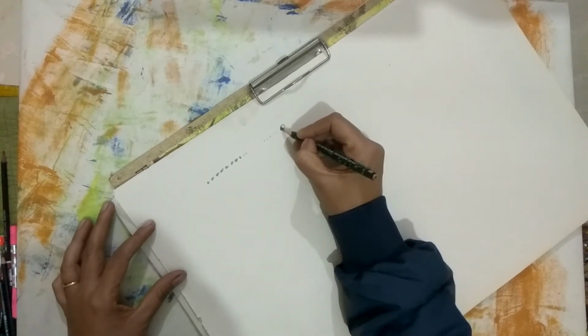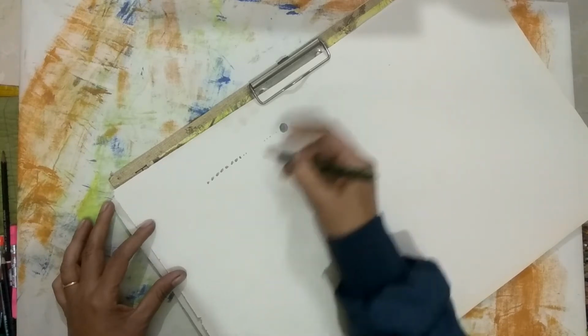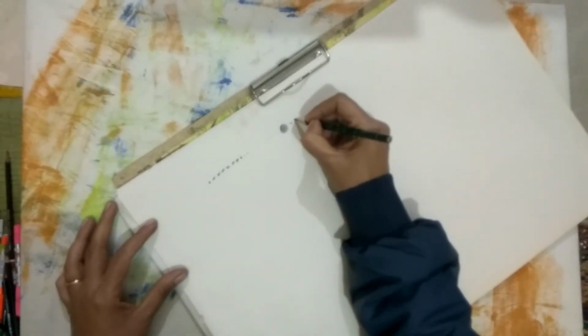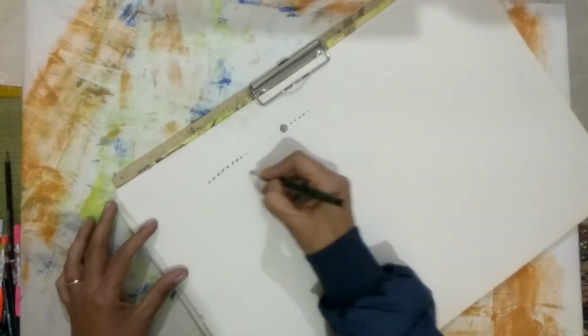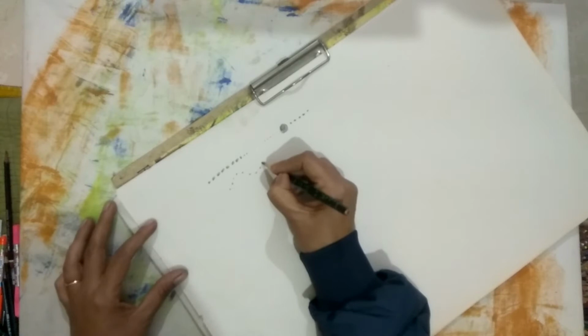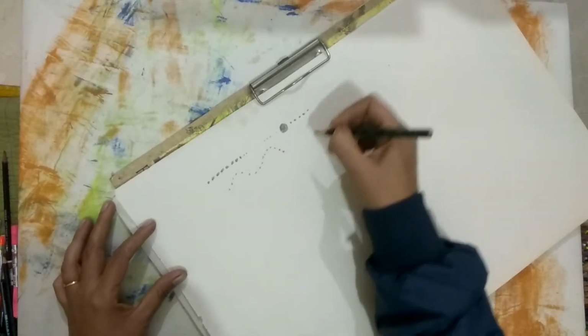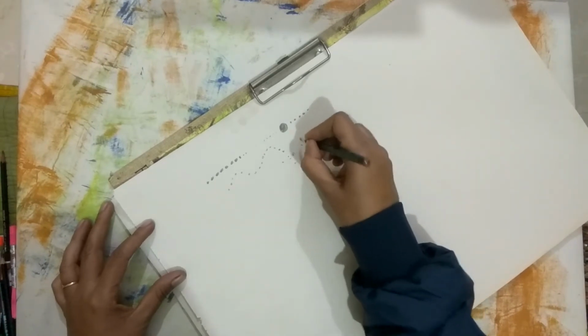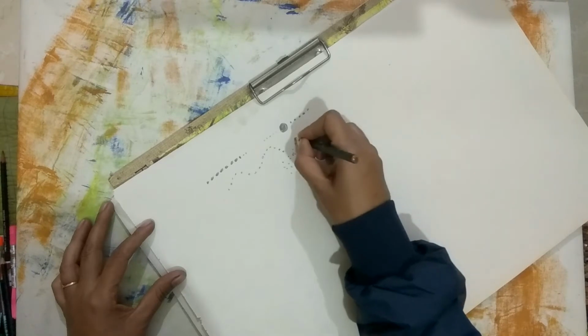It can be a bigger dot, and you want to say something through big chunky dots, or you can simply go on drawing in a line. You can make different kinds of structure with dots. You can just go with dots everywhere.